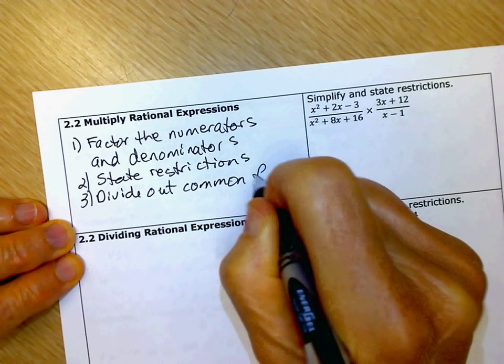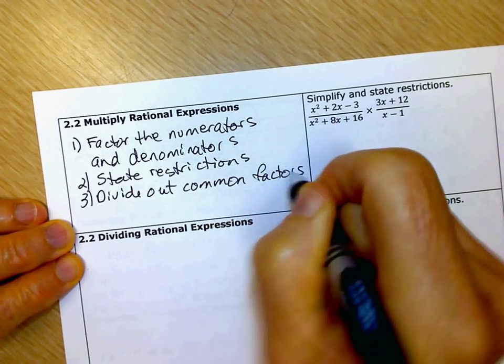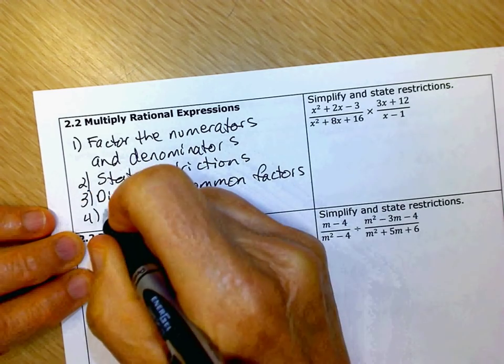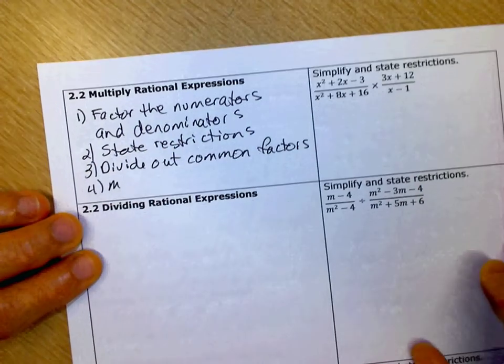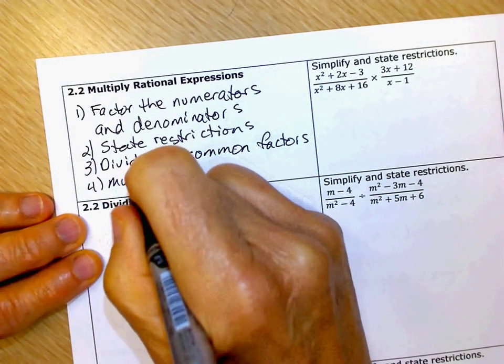And 4, multiply the numerators and denominators that are remaining.